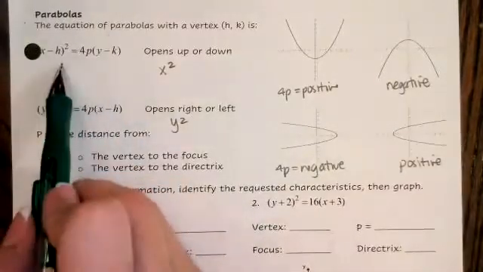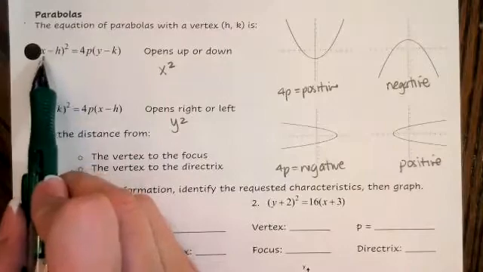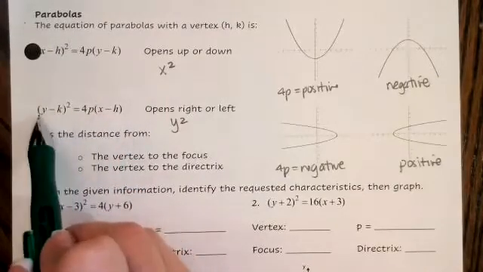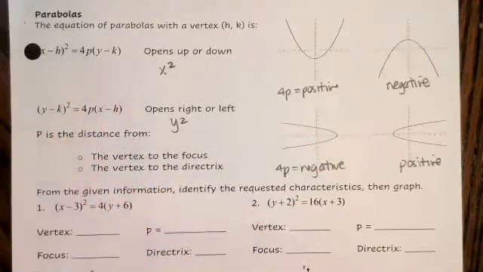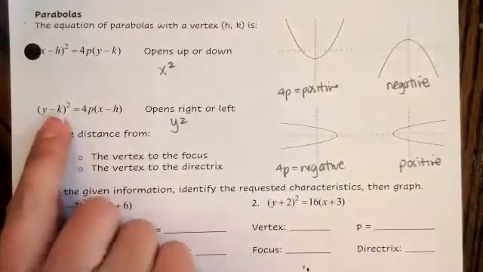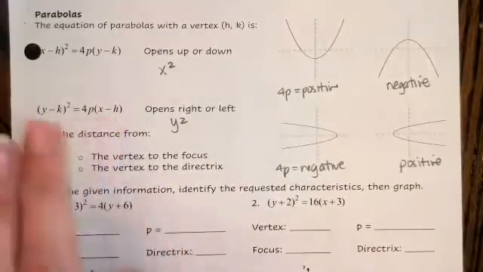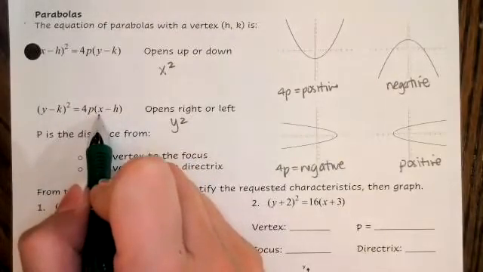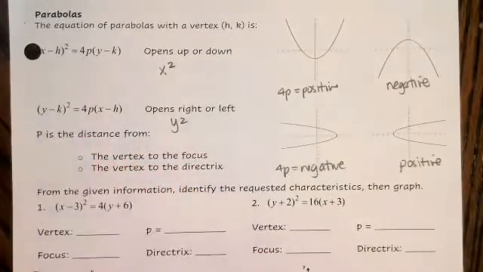Just make sure as you're getting that vertex, h is always with x and k is always with y. So if you remember that when you're getting that vertex, then you won't get them confused. A lot of people want to do the first one for x and the second one for y. That's not the way it works. The h is always with the x, the k is always with the y.